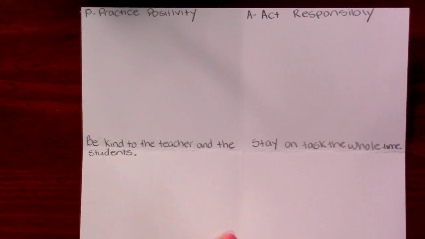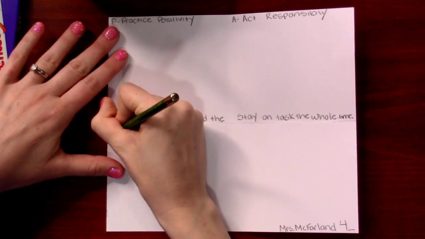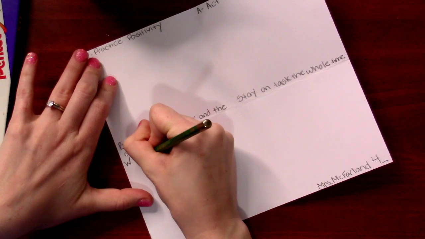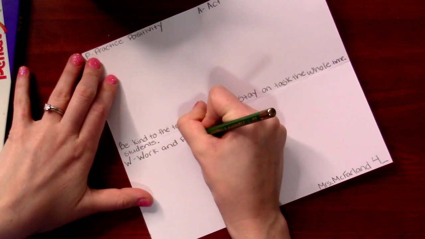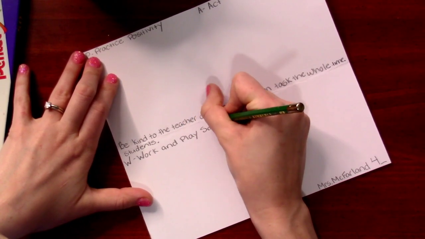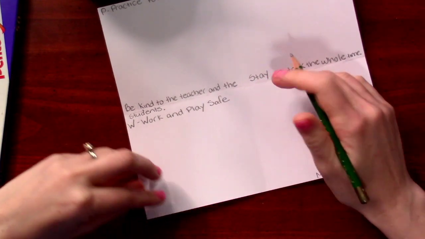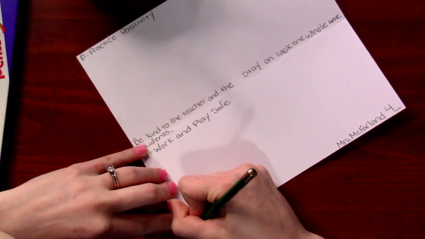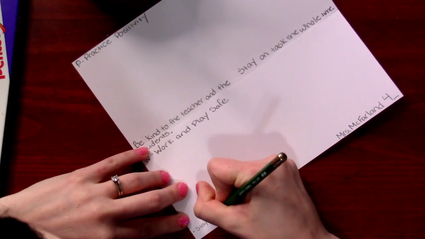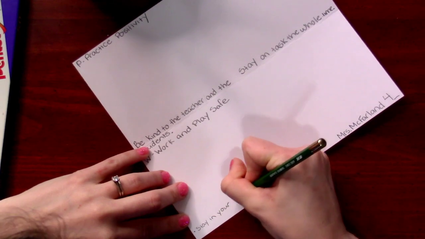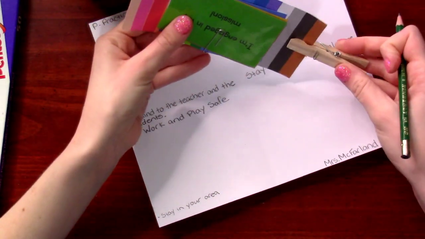All right, now let's zoom out a little bit so we can see the bottom squares. Okay, and what does the W stand for? Work and play safe. You guys are doing awesome. Work and play safe. And what does that look like in art class? There's two things. Stay in your area. All of these are so that you guys stay in your area.